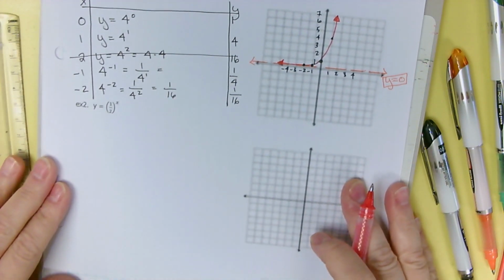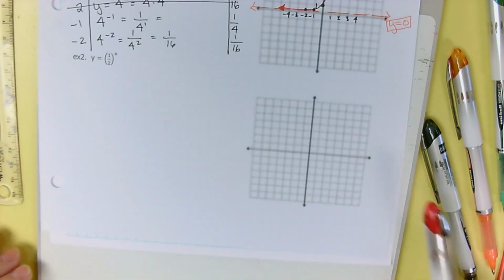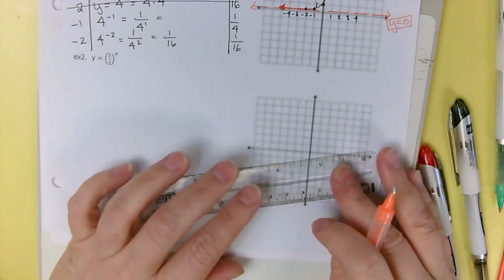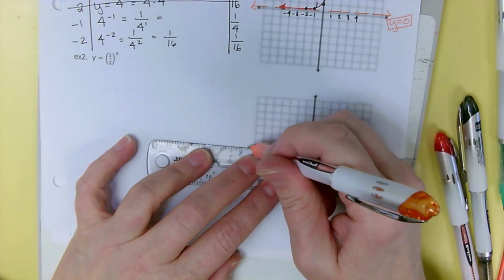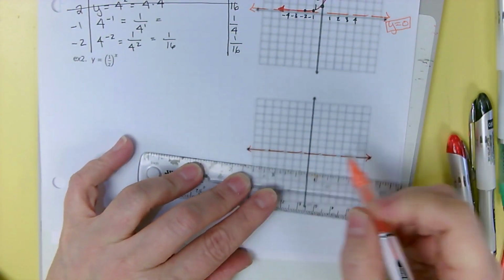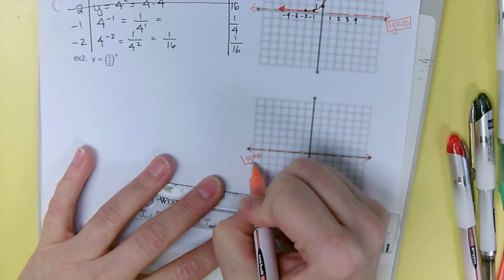All right, let's do the second one. This is y equals 1/2 to the power of x. So right away, you notice this is an exponential graph. So draw in your asymptote, dashed lines, arrows. I'd label it at the left if I were you, y equals 0.